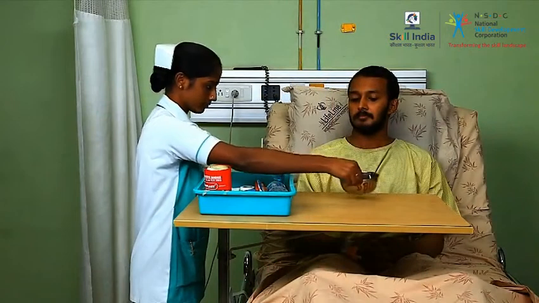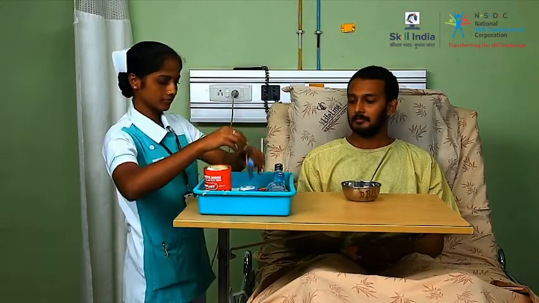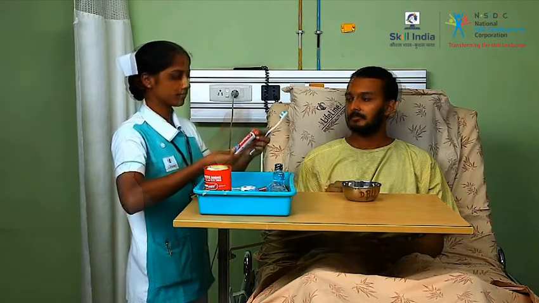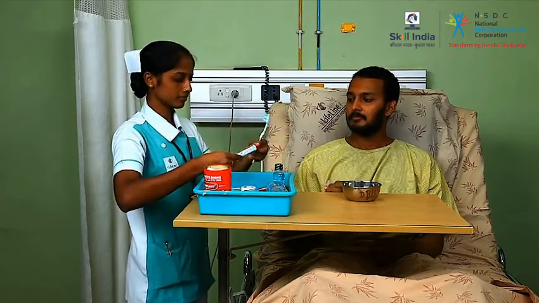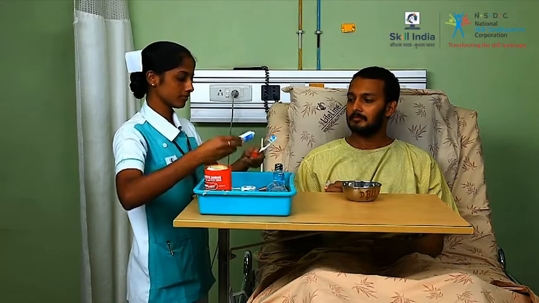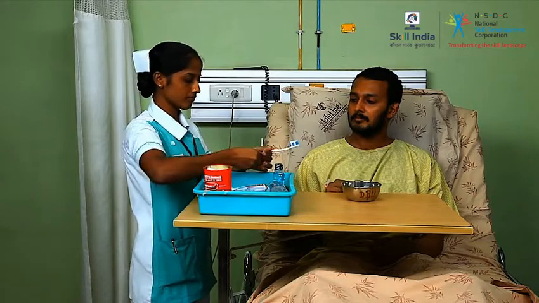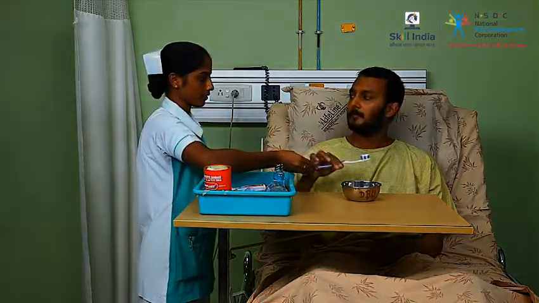You should keep the required equipment ready for the patient's use as and when requested by the patient. You must also encourage the patients to brush their teeth regularly.